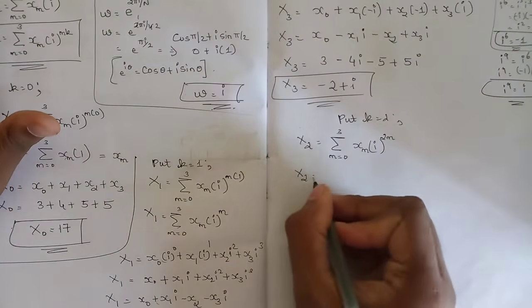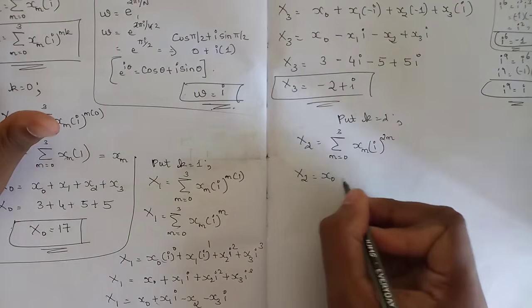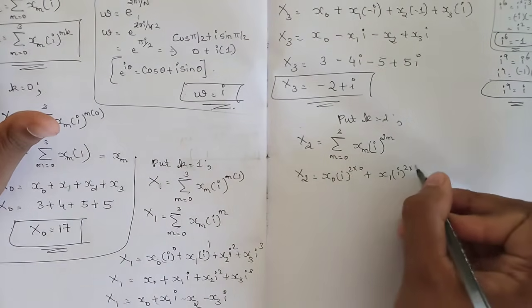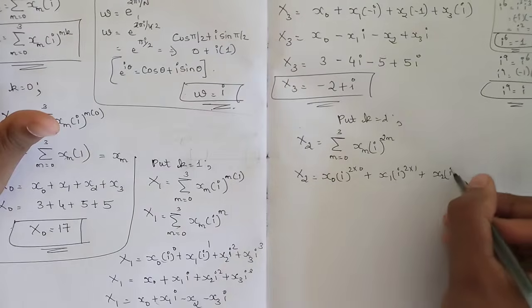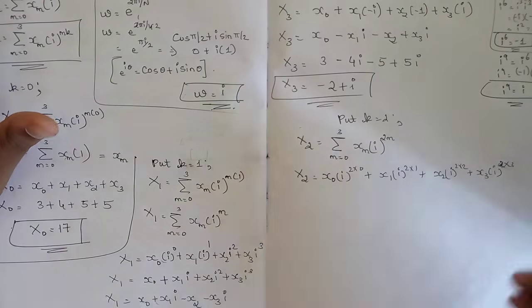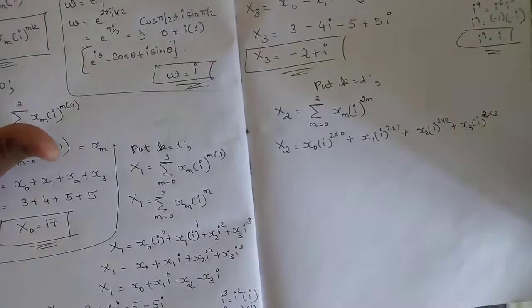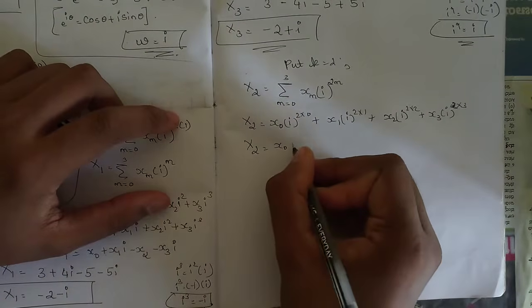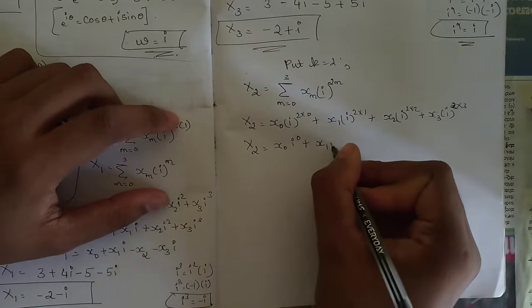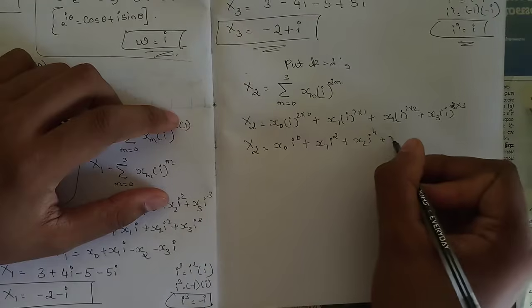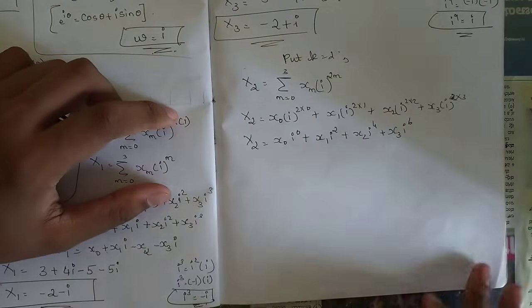So x2 is equal to, remove the summation, x0 into i to the power 2 into 0 plus x1 i to the power 2 into 1 plus x2 i to the power 2 into 2 plus x3 i to the power 2 into 3. Okay, so now substitute the values. This is i to the power 0 plus x1 into i, 2 ones are 2, so i square, x2 into i to the power 4, 2 fours, x3 into i to the power 6.